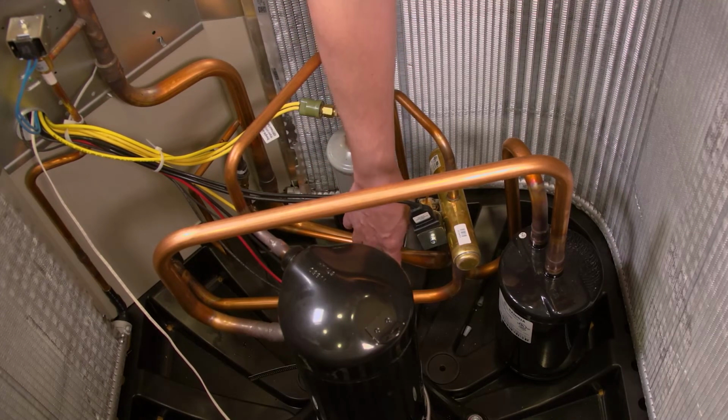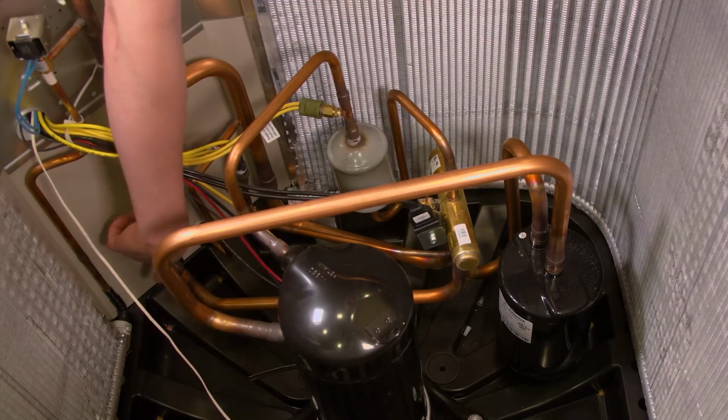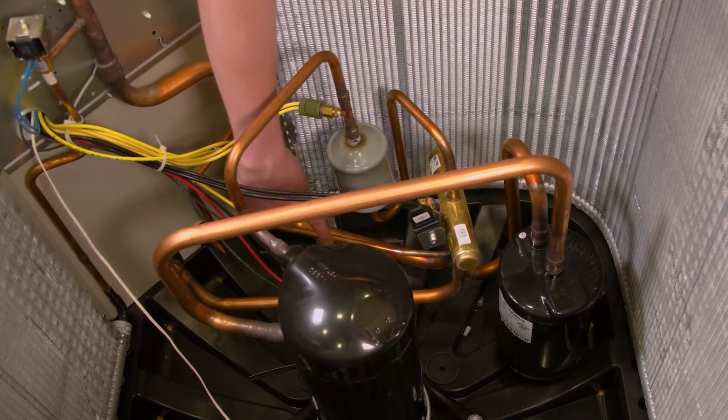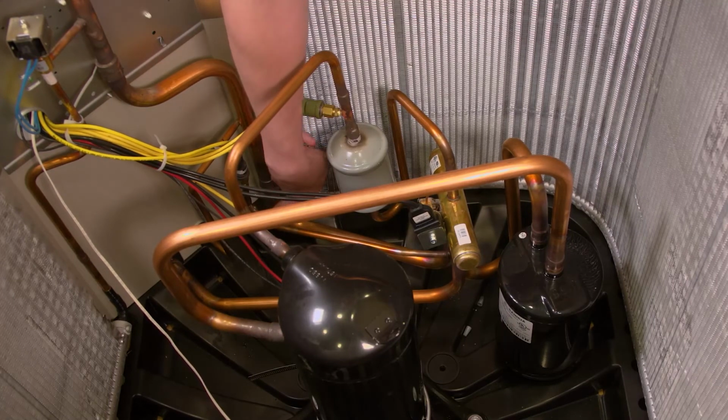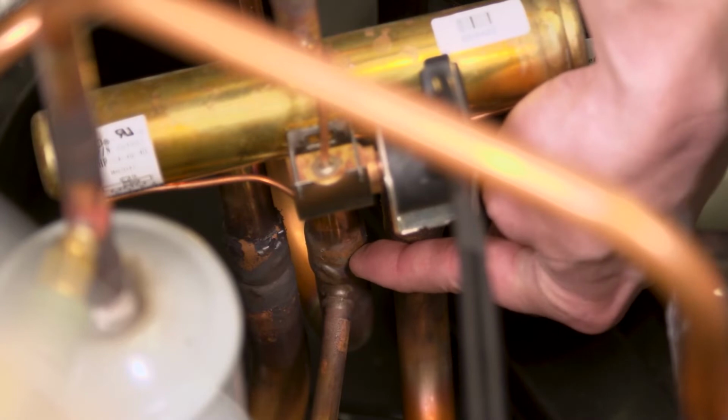Your 3 lines coming off the valve will either go to your suction service port, which comes down over here. You'll have a line here that goes to your common suction port gauge hookup. So anytime that you connect to this line, you're always going to read suction pressure because that tracks back to the middle line on the reversing valve.